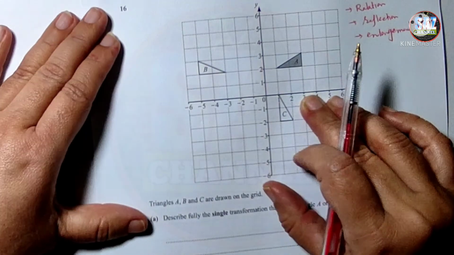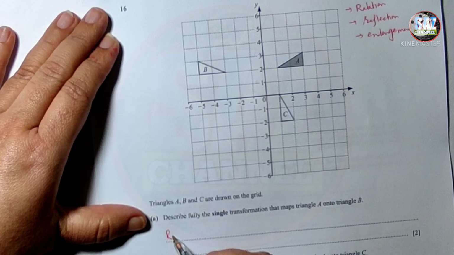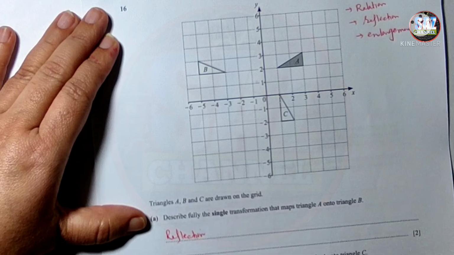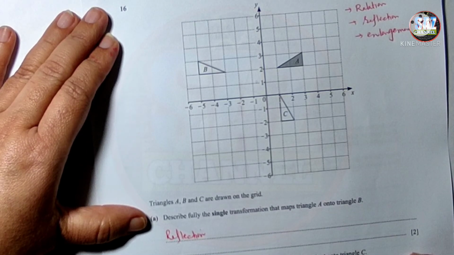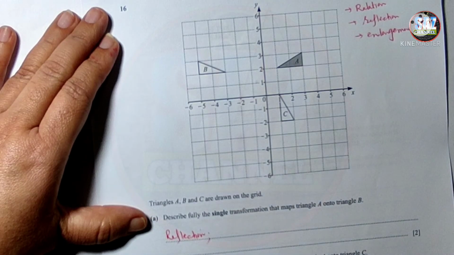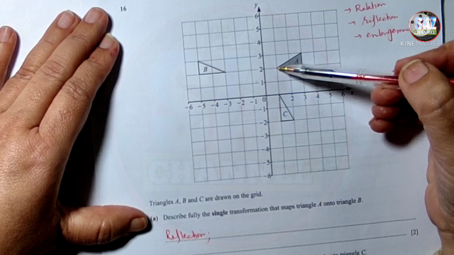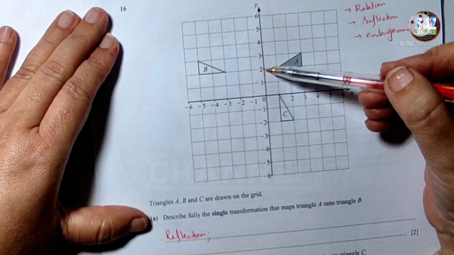Now look at how to decide that. First we have to write that it's a reflection, and again look at the marks as well. We are given 2 marks, so the examiner will not give us full 2 marks for just writing that it's reflection. Now look, what is the gap between object and image?